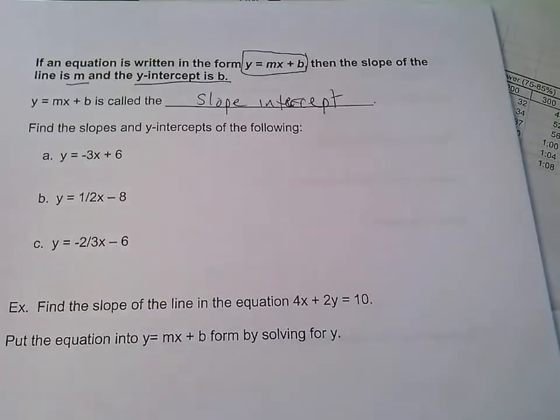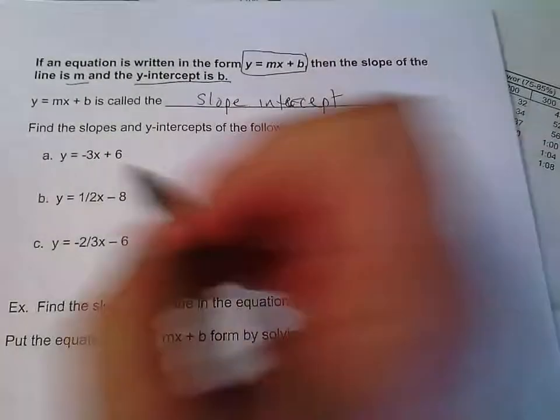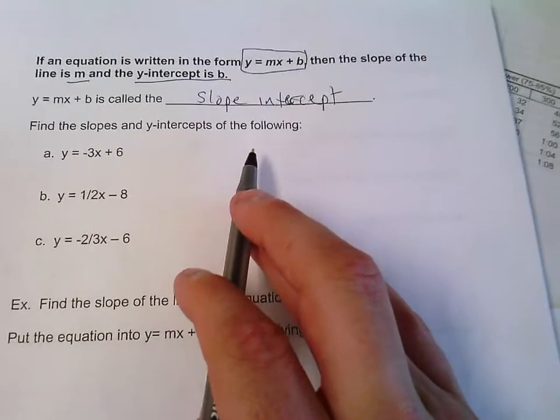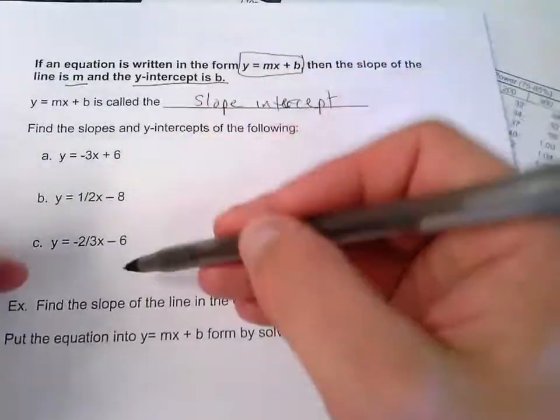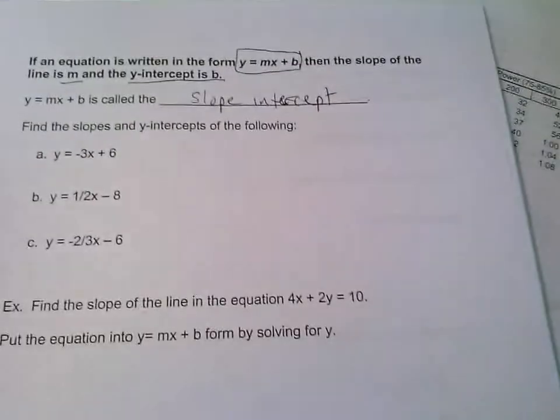All right. So in our first kind of little warm-up here, finding the slope and the y-intercept. Actually, what I would have you do is just pause the video at this point. Try to see if you can figure it out. Unpause, and I'll go over it. So hit pause now.